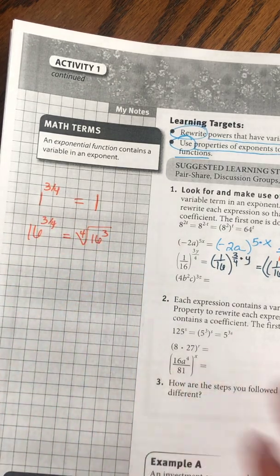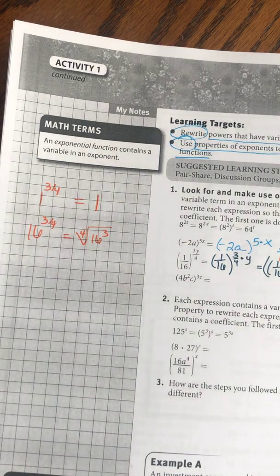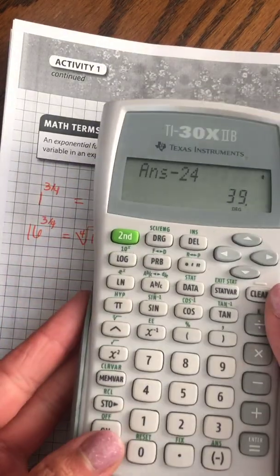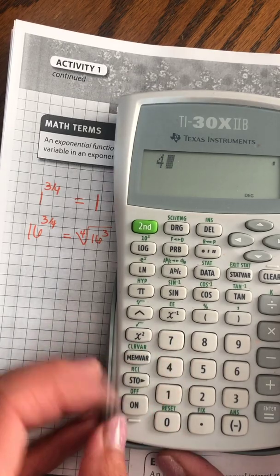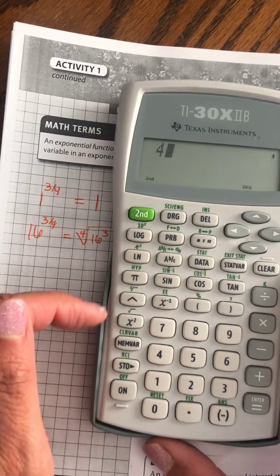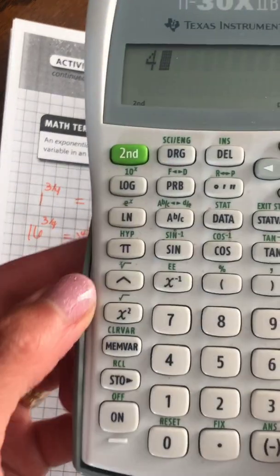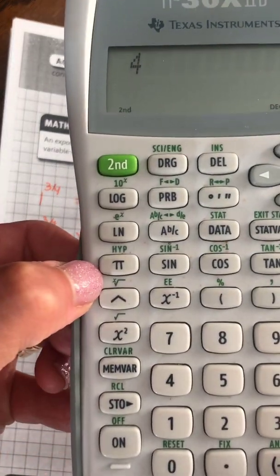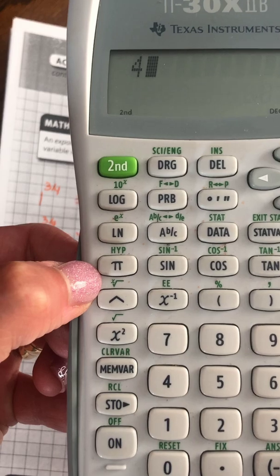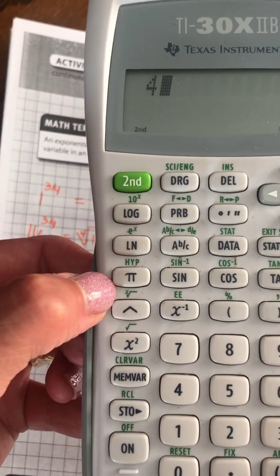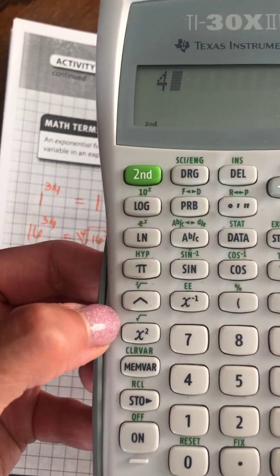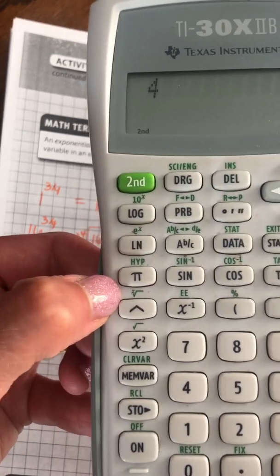Do you know that in our calculators we can evaluate that? But I need my calculator in order to do that. Here it is. Okay. So to do a 4th root, you hit 4, the second button. And then do you guys see this little up arrow button where my thumb is? Behind it in green, it says an X and then square root. That X is the type of root it is. This one down here, it's just a regular square root. This one, I can make it any root I want.